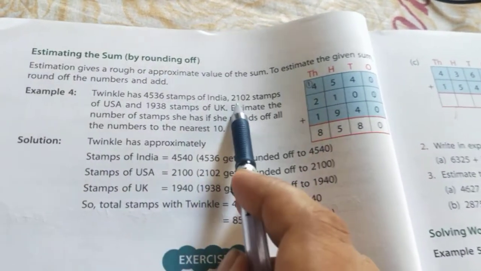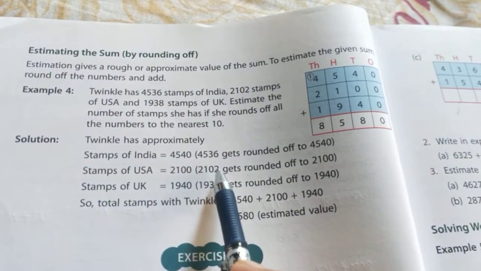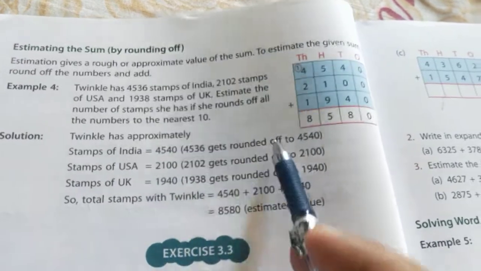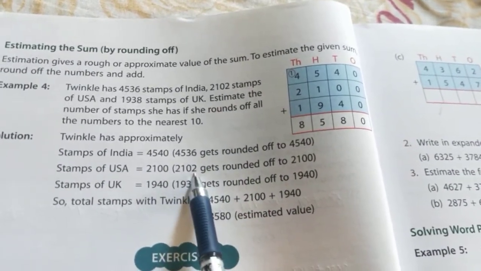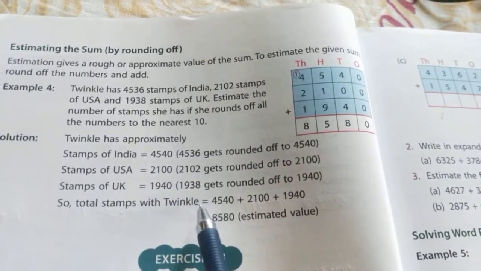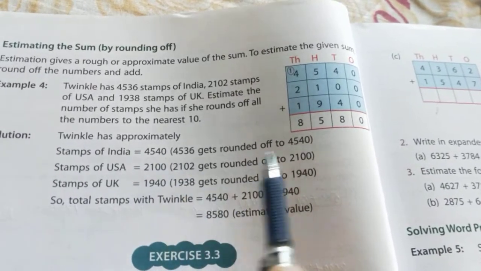The number of stamps of USA will be equal to how many? She has 2,102. When you round this number off to the nearest 10, you will again look at the digit which is in ones place. It's 2, so it is less than 5.